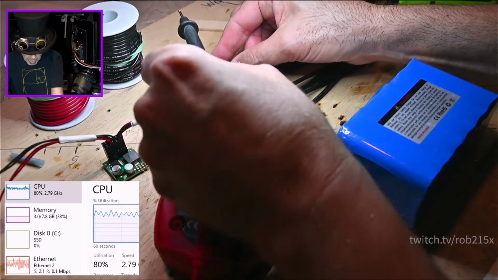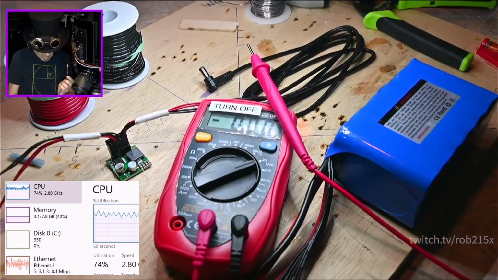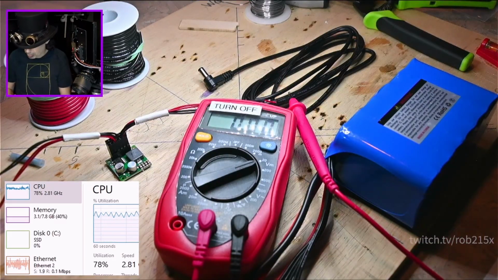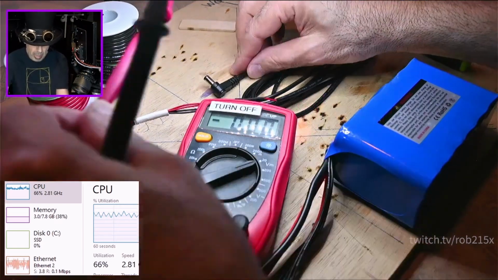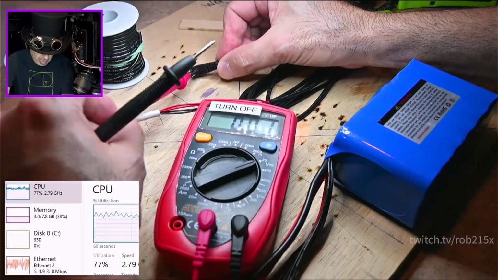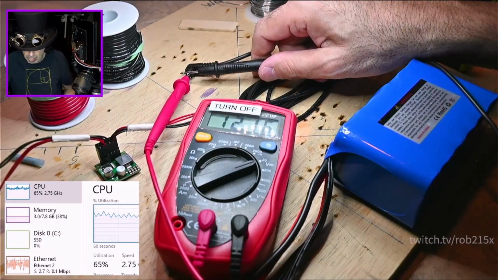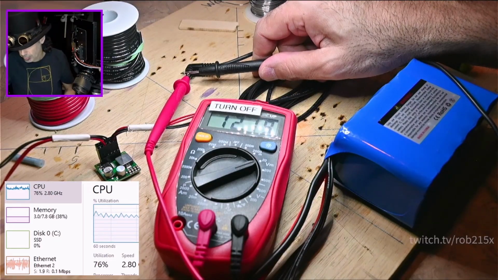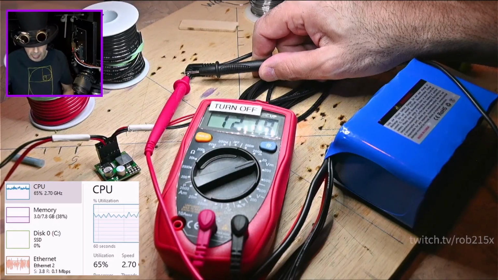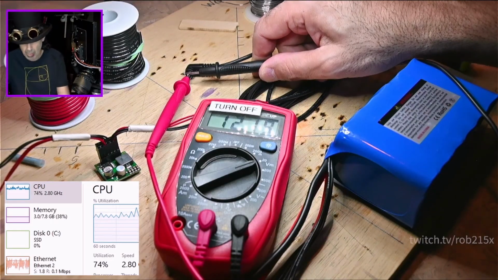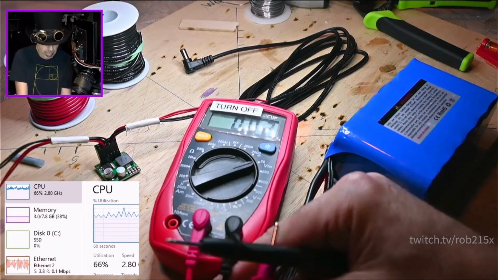So plus should be the center, and I've got tape sticking to everything. Hold on. Try not to make a mess here. All right, let's put the plus in the center because that's where it needs to be. And then 12 volts. 12 volts out, 12 volts regulated. That's pretty neat. So then let's measure our drone battery voltage.